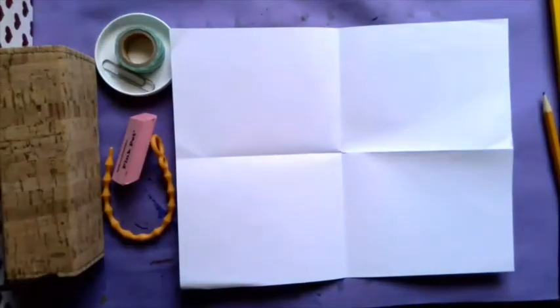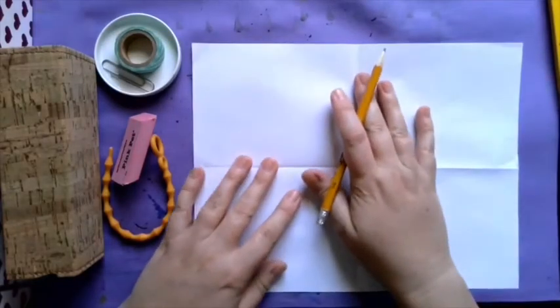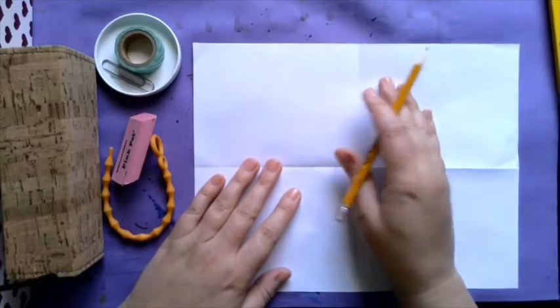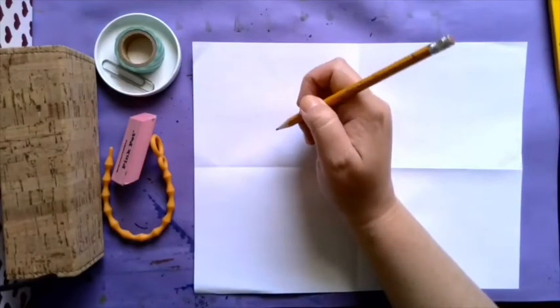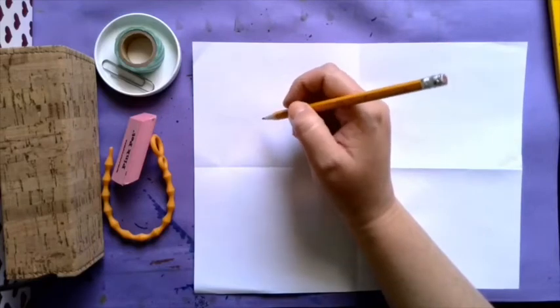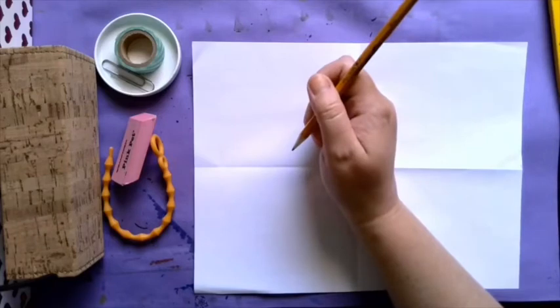Okay, once you have your paper, we are going to listen to 4 different types of music. As you listen to the type of music, I would like you to draw any sort of lines that this music makes you feel. The first we are going to start with is some classical music. So draw with me. Your lines do not need to look like my lines.